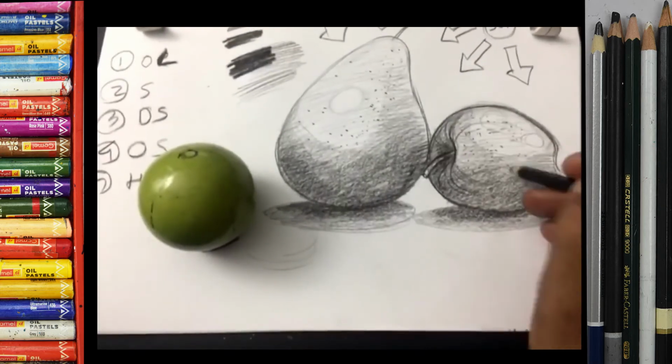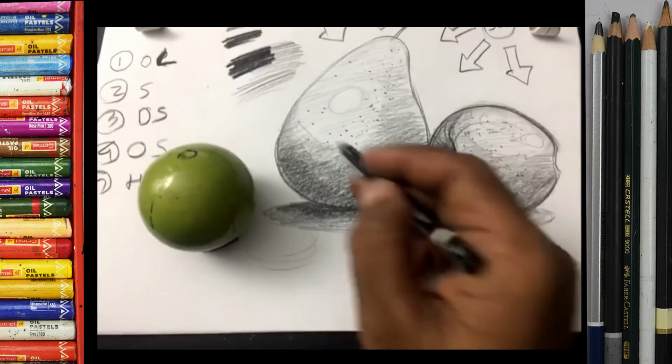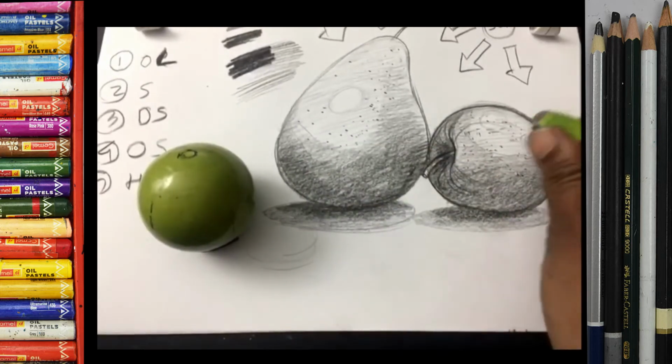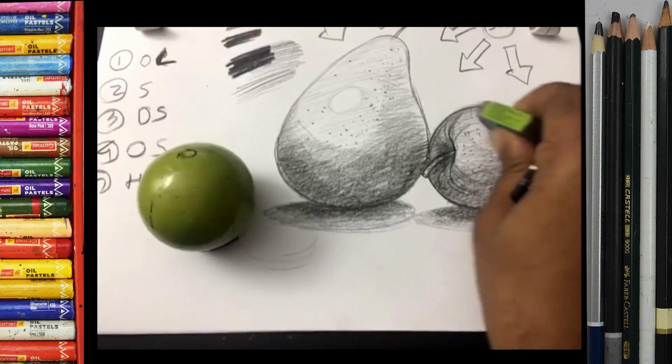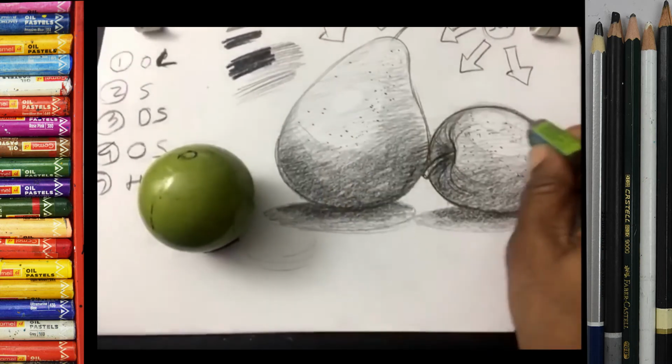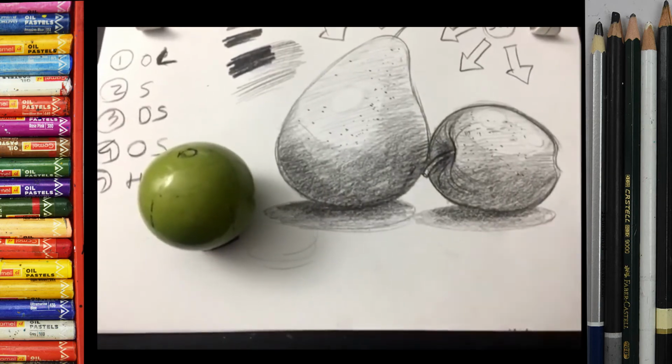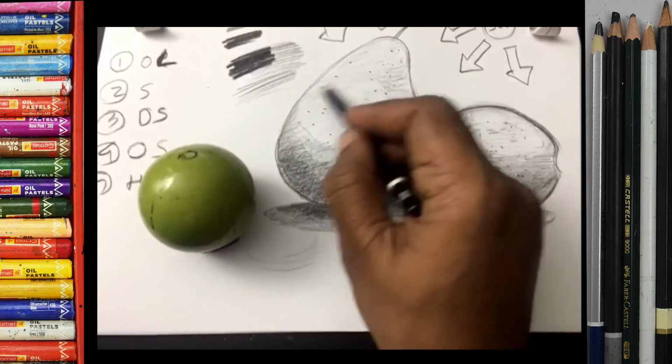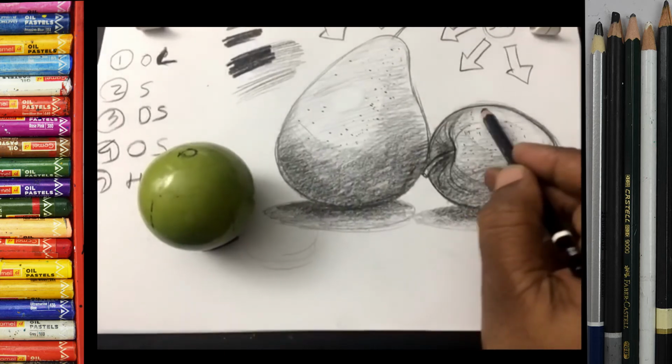So making some dotted lines like this. Make sure the highlights area has no color. This highlights area is completely light. This area is a full light.